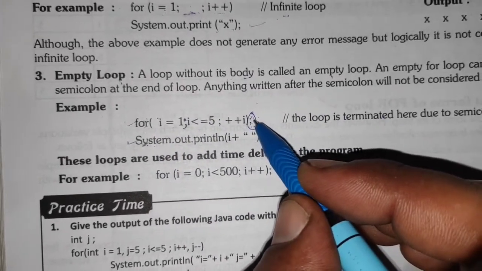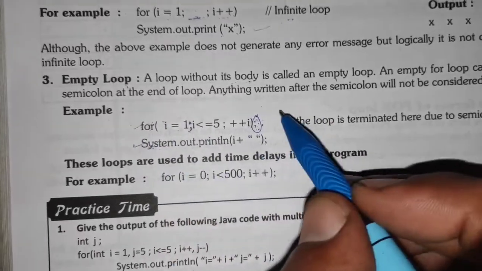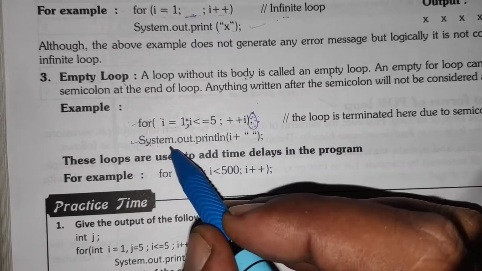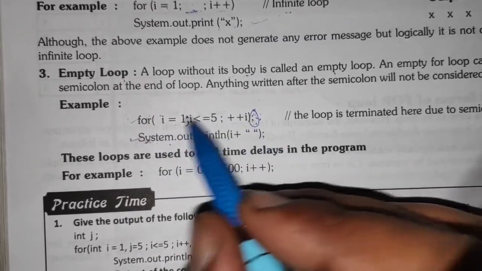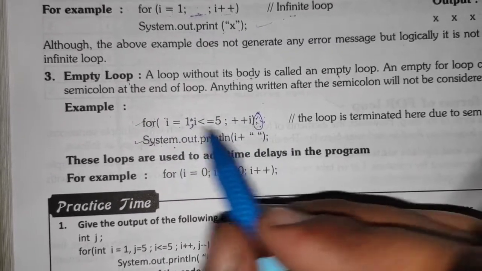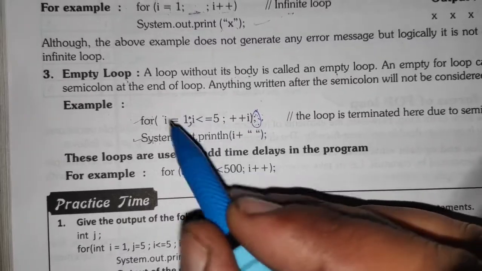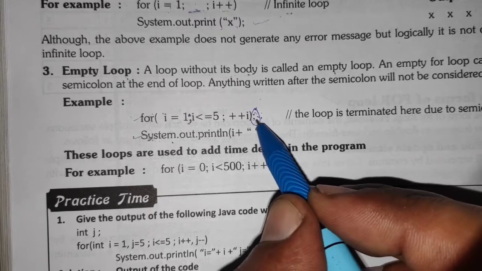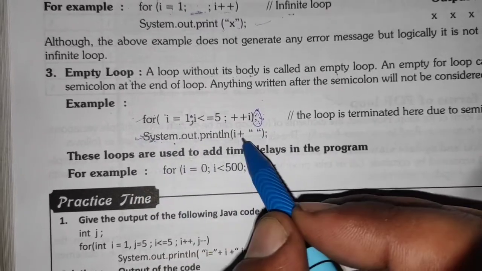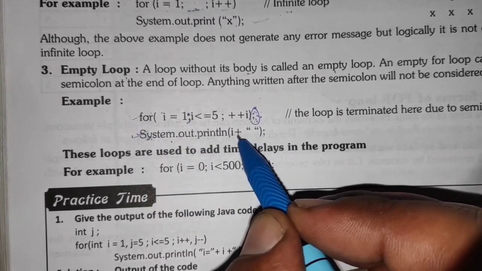So now let me tell you why we use empty loops in Java. Here is the reason: empty loops do not display any message on the screen, but they execute continually a number of times till the condition is true, without printing any message.